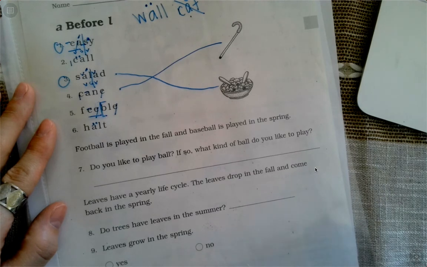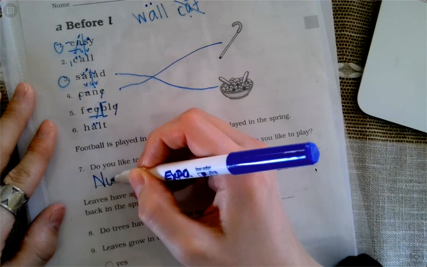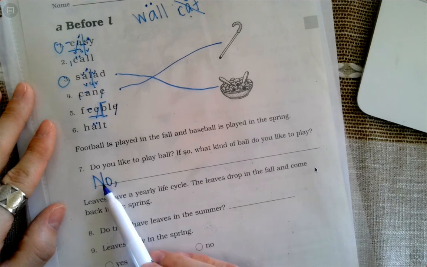So, do I like to play ball? I don't really play football. I don't really play baseball, but my husband loves baseball. So I'm gonna say I don't really like to play ball. I don't really do that. So I'm gonna say no. You probably are gonna say yes. You probably like those maybe. So I'm gonna say no, comma. You probably are gonna say yes, comma.